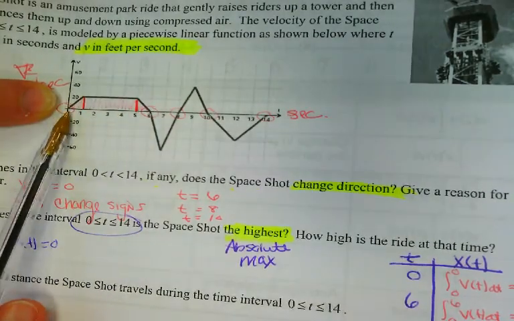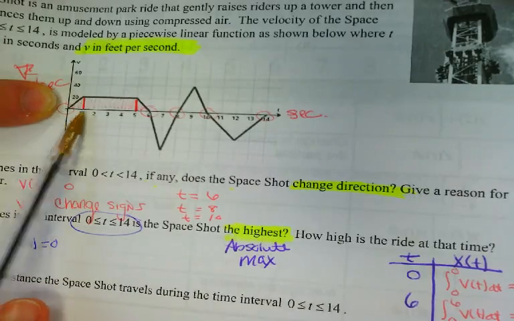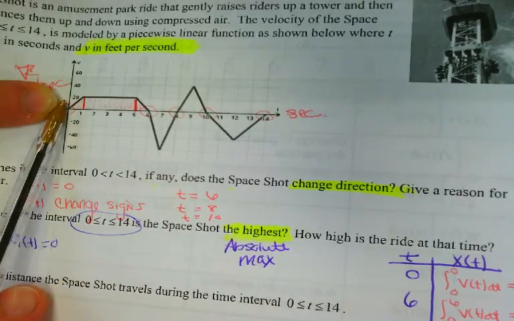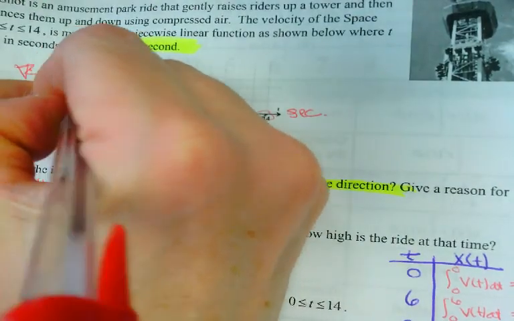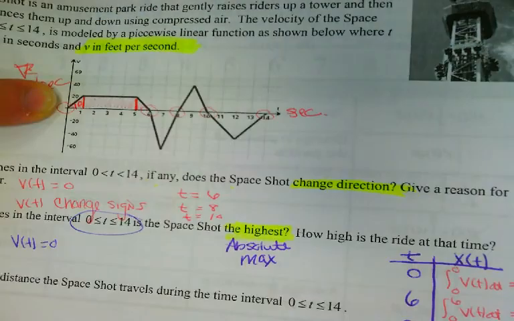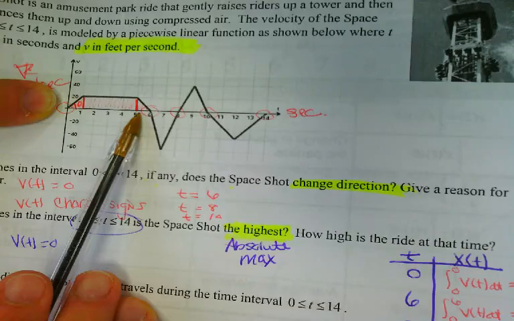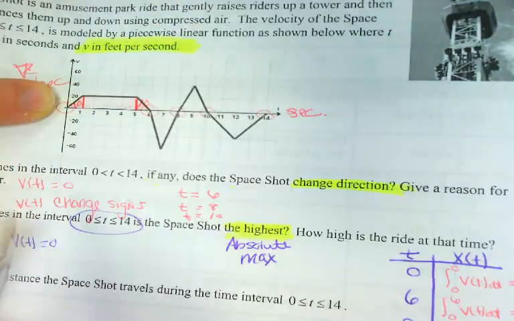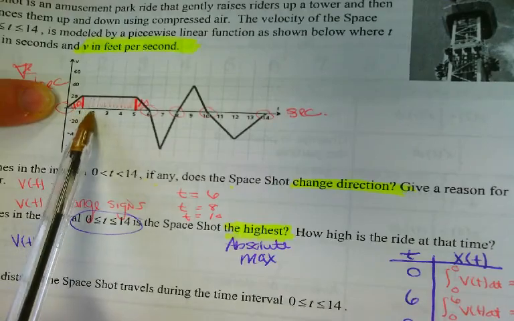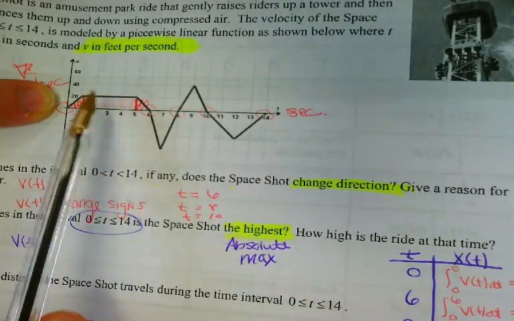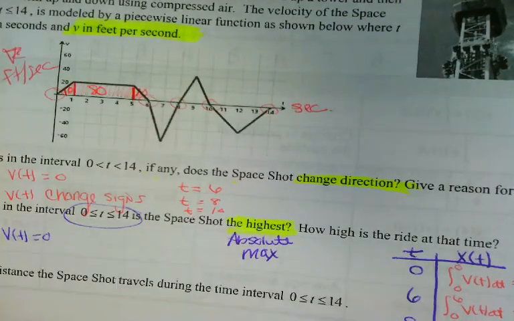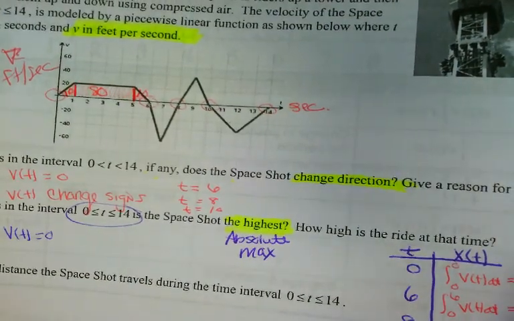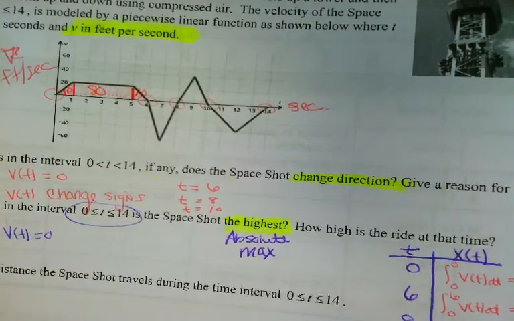So this triangle is 1/2 base times height. My base is 1. My height is 20. That gives me an area of, does 10 sound right? This triangle mirrors it over here, 1/2 base times height. So I'm going to say that's an area of 10. And I've got a rectangle. If I count the base, 1, 2, 3, 4 by 20. That's going to be a distance of 80. So I would say I have an area of 100 for that section.